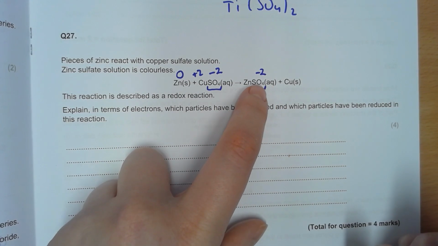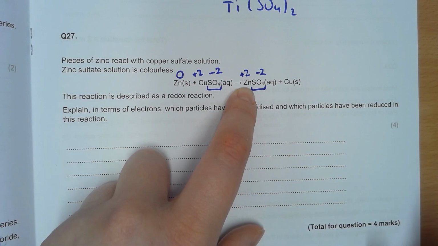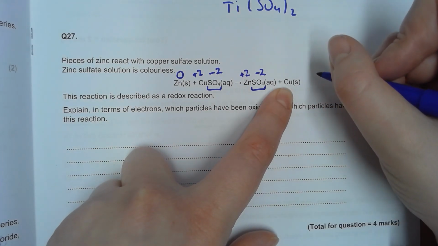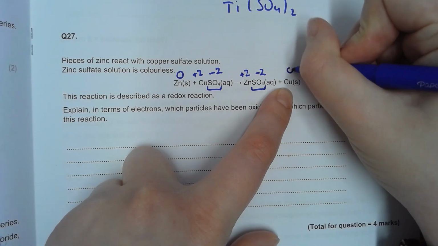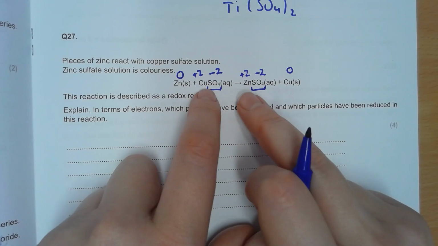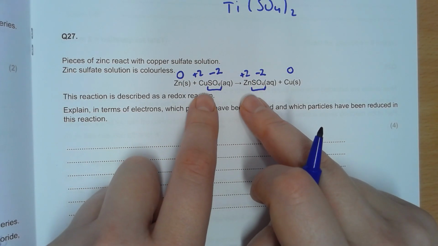And again, if sulfate is -2, zinc must be +2 because the charges have to cancel out. At the end, I've got copper. Copper is an element this time because it's not bonded to anything, meaning its charge is 0. Okay, so I need to use sulfate to work out the charges on copper and zinc because they're transition metals, so I can't use the periodic table.